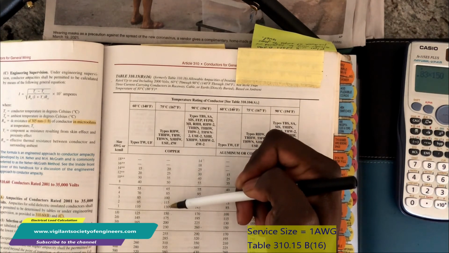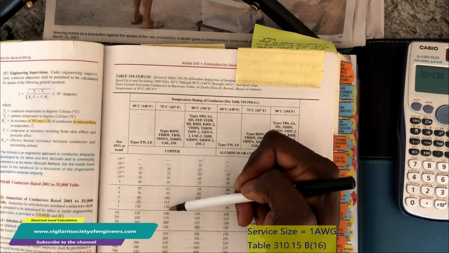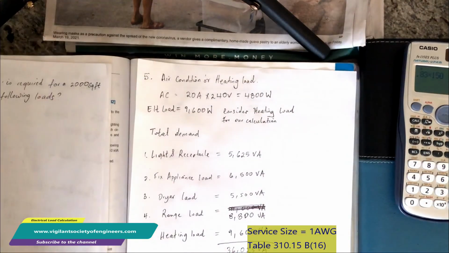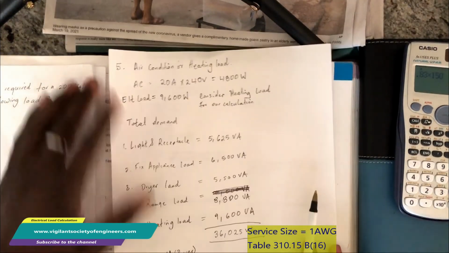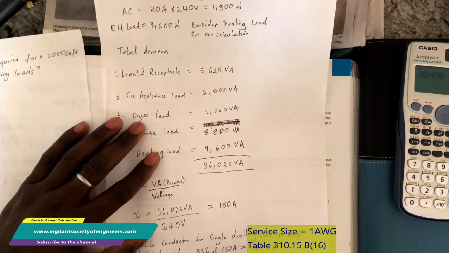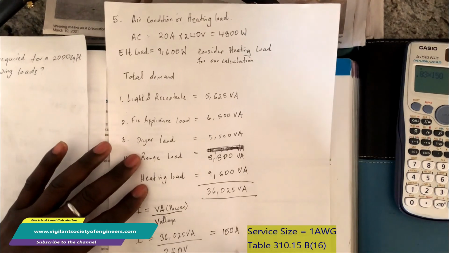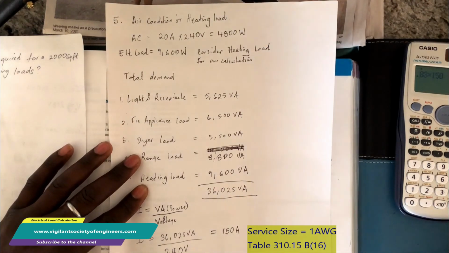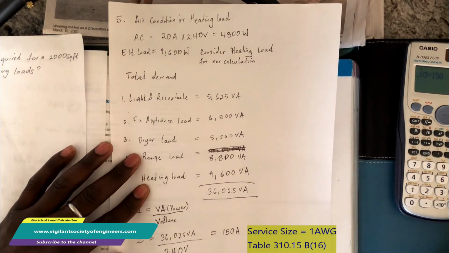So let's look at the value here. This is 130. Already gone in excess of 125. So that would have been 1 AWG. So this conductor size is a size 1 AWG. So that would have been your final answer for determining this service conductor.